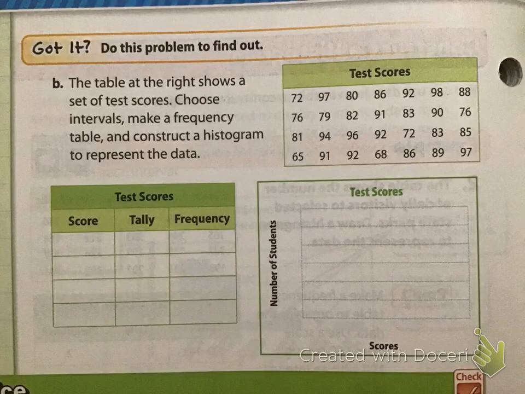Right below. Now, I want you guys to do this one. Everybody do this, and I'm going to call on different people. Now, I want to talk about it before we even start. They don't even give us the possible scores. So let's look at all of our scores.